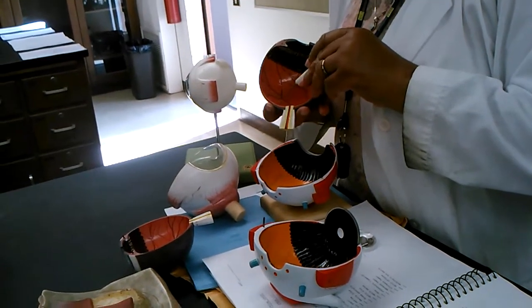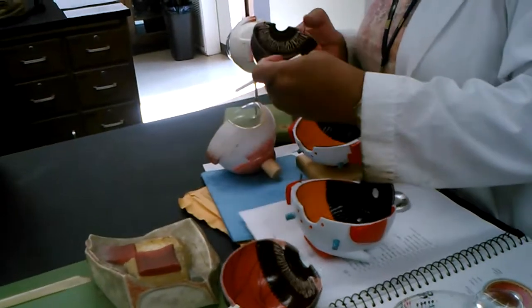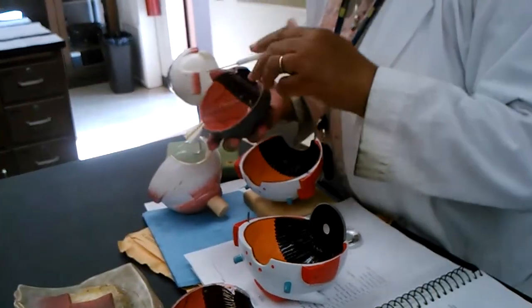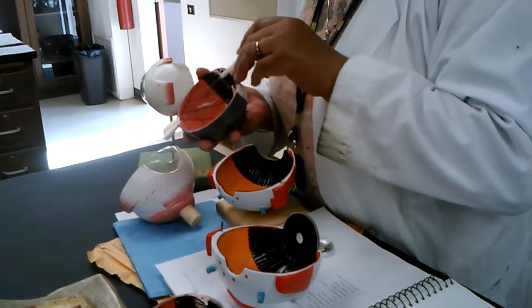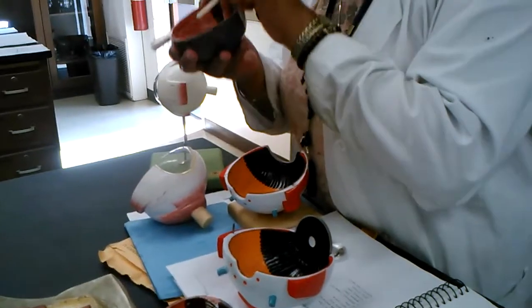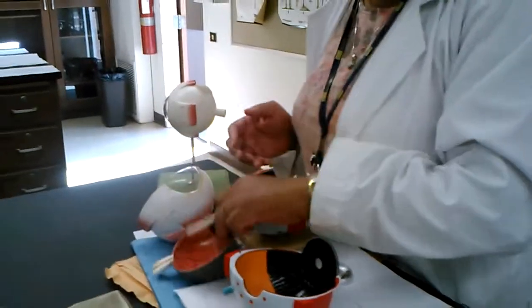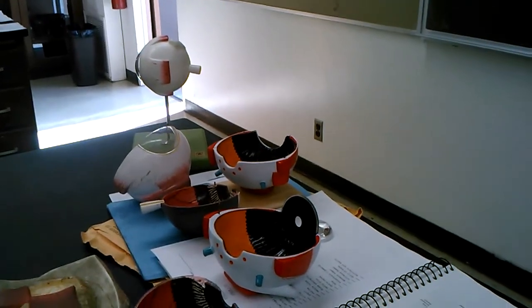Fovea centralis. Around it is the macula lutea. If I'm asking you for the fovea centralis, I would have to find one that has the white spot in the middle, and I stick a pin in the middle. Make sure that you understand. Fovea centralis, that would be on the test.